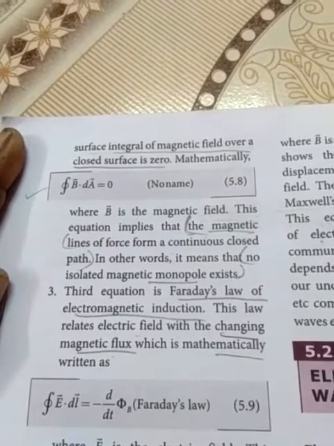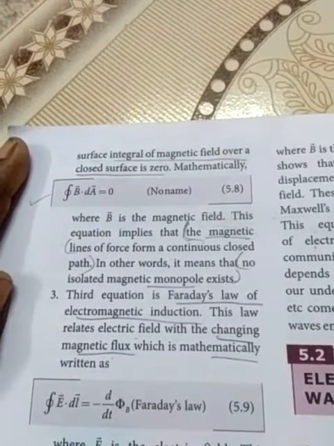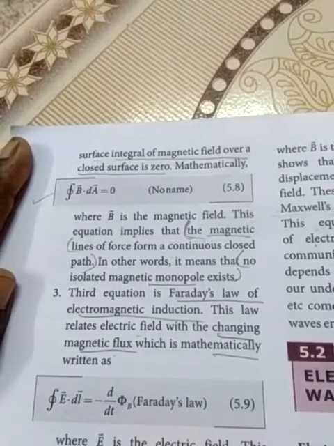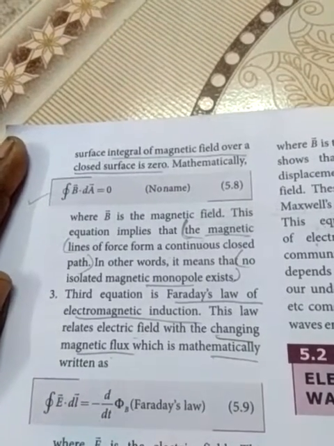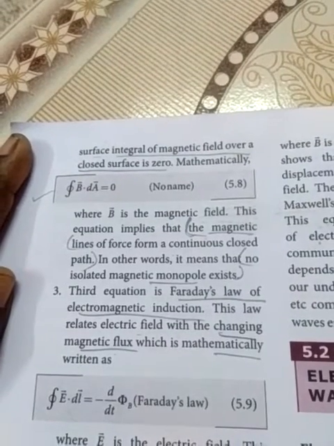This equation implies that the magnetic lines of force form a continuously closed path. It is a closed path only. In other words, that means no isolated magnetic monopoles exist.